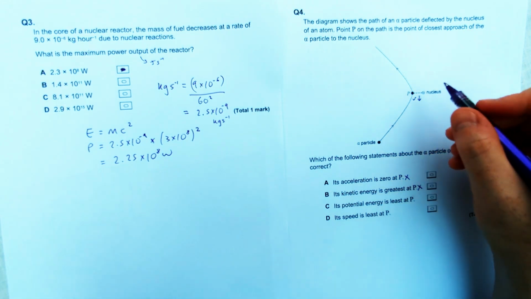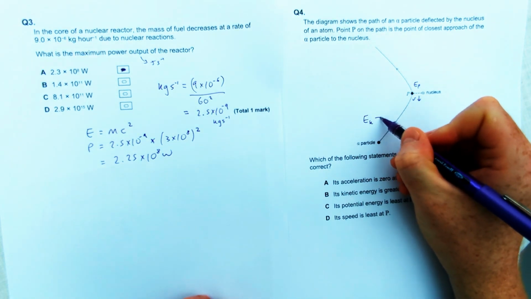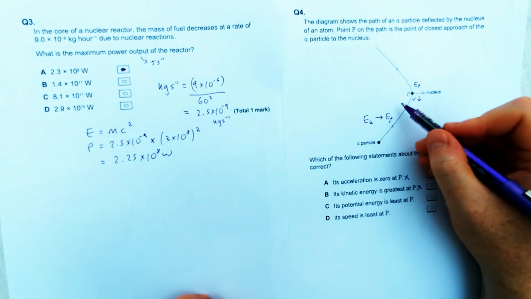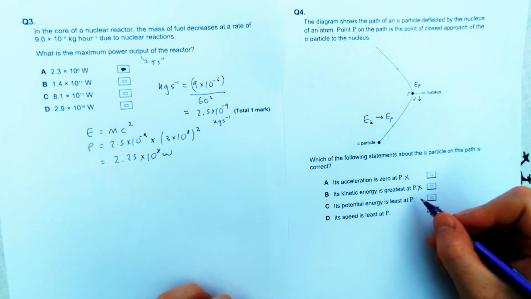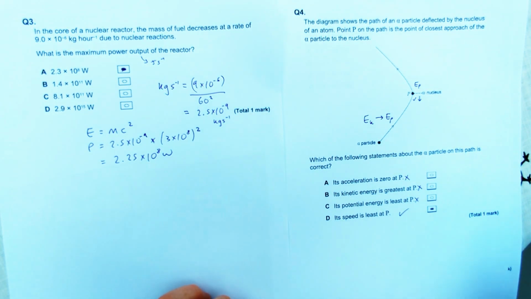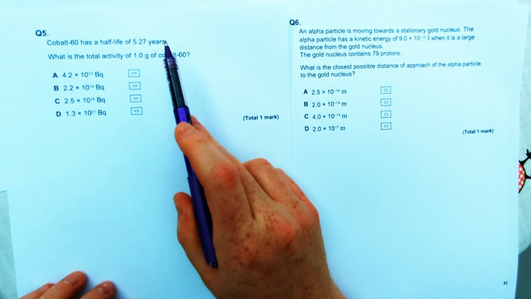Its potential energy is actually going to be its greatest at p. What happens is all its kinetic energy early on gets converted to potential energy closer to the nucleus, which leads us to speed is least at p, which we've already mentioned. That's option D. This question looks like it might take you a while, but trust me, it's not too bad.